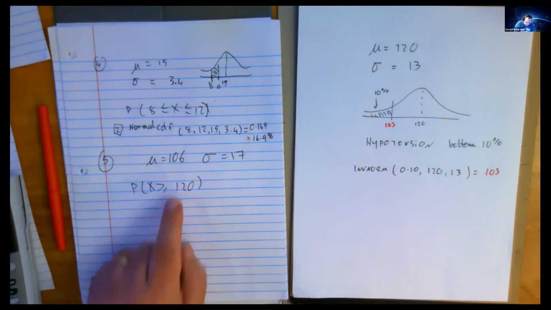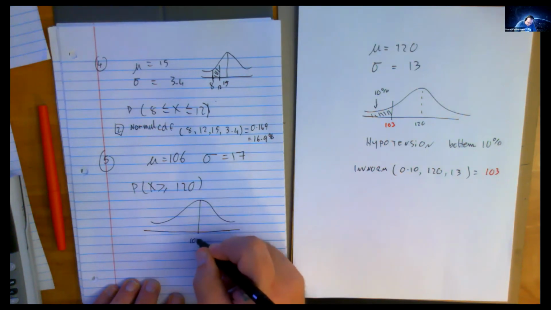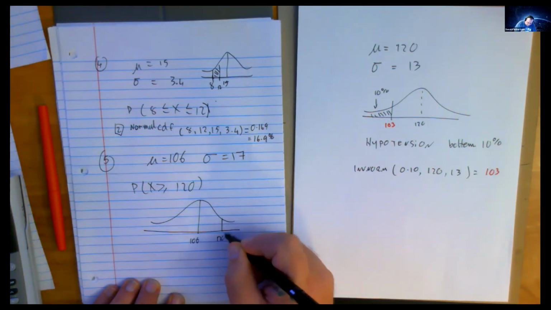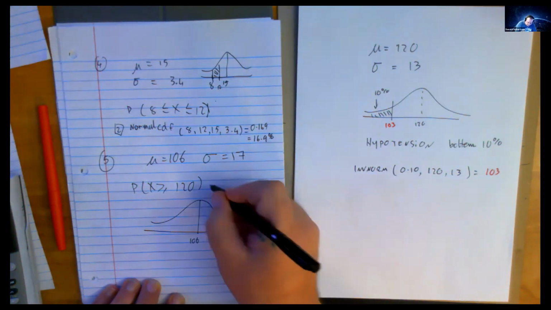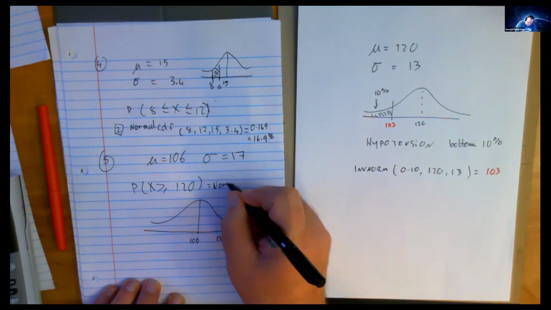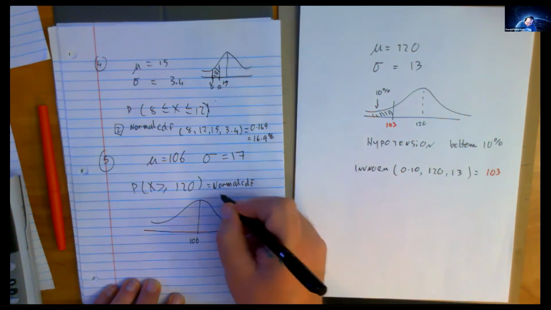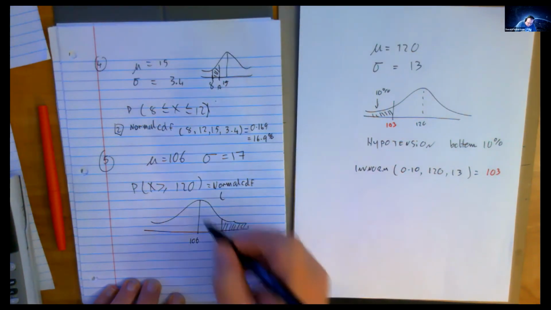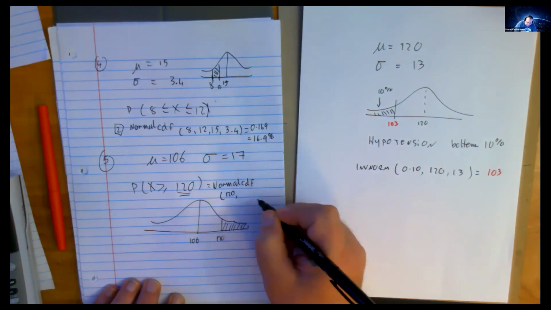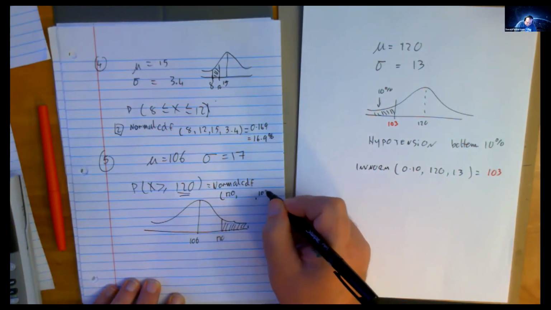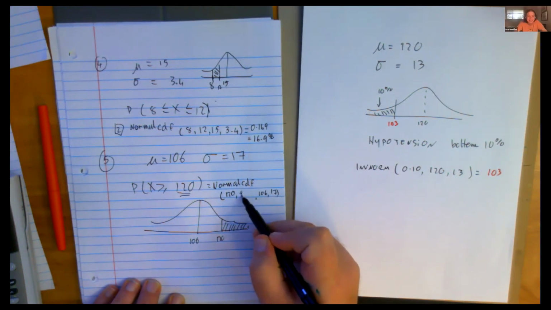Now, this second one, if you imagine the mean is at 106, and you're trying to find what percentage of the data is, say, bigger than 120, you're also going to do a normal CDF in this question. Now, to do things that are bigger than, you go 120 first, and then what magic number do you put as your high number? 999.